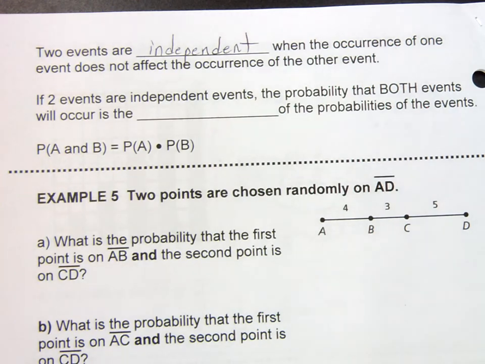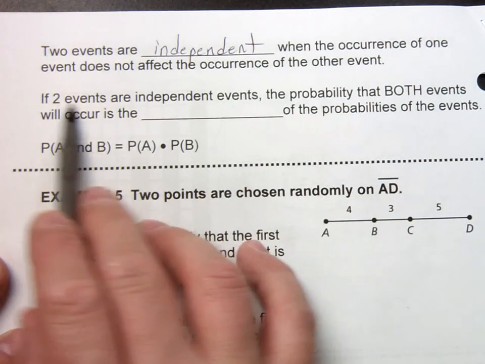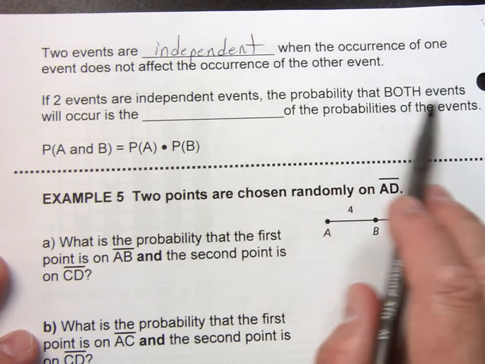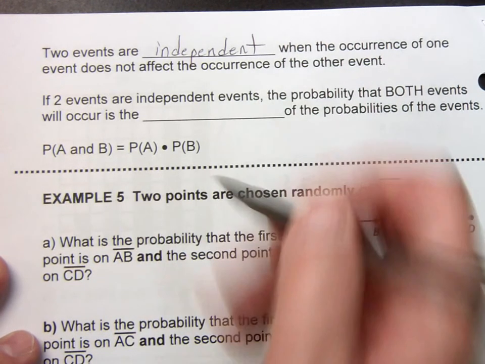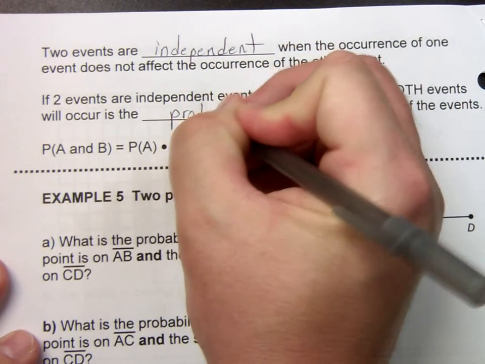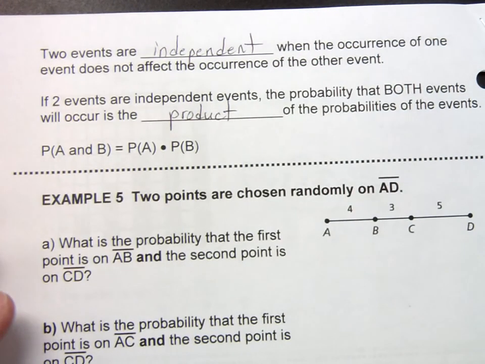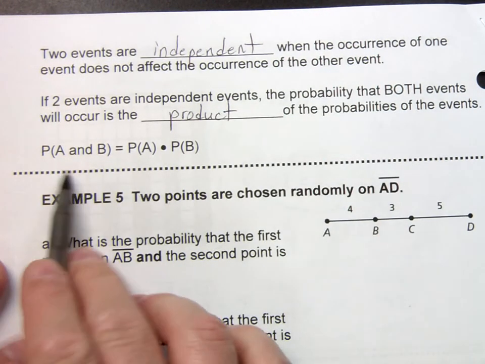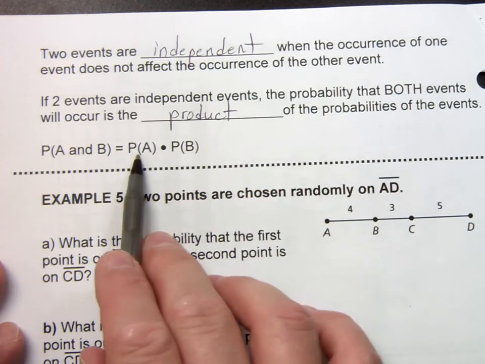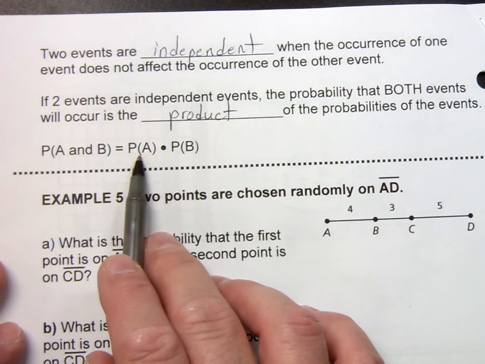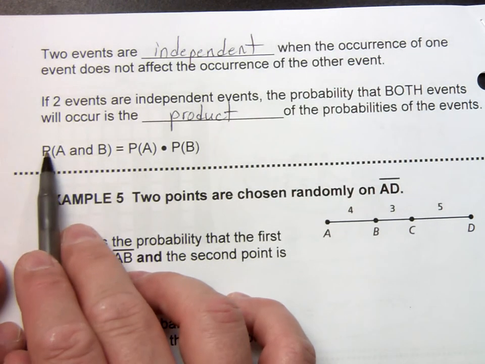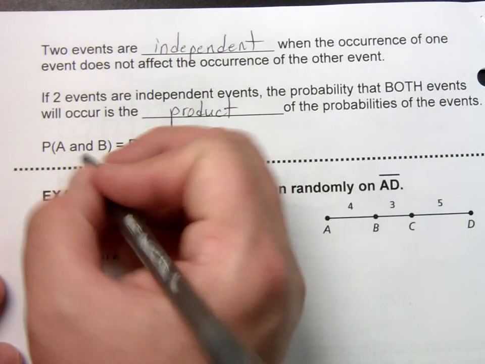All right, if 2 events are independent events, the probability that both events will occur is the product of the probabilities of the events. So this is how we express this same concept in letters and symbols. This is the probability of event A and event B happening.